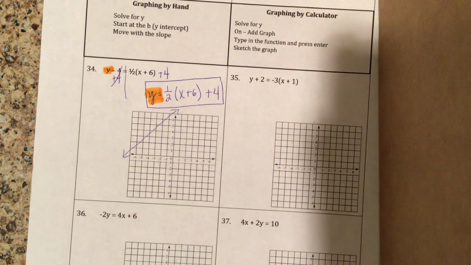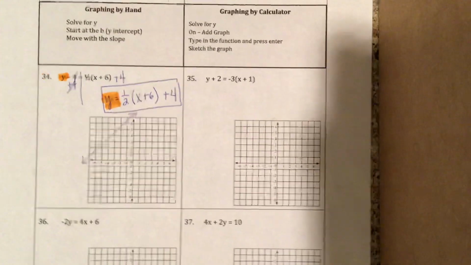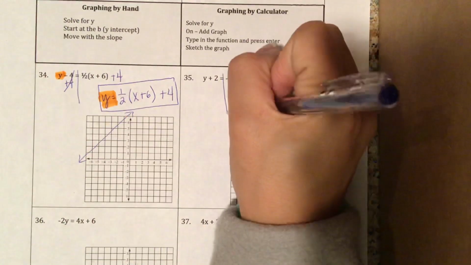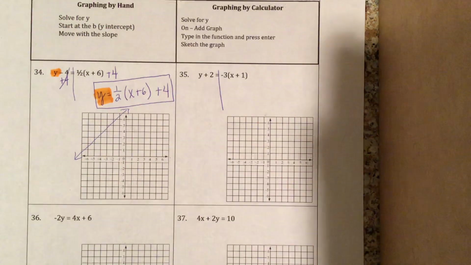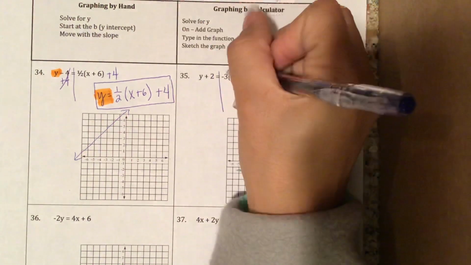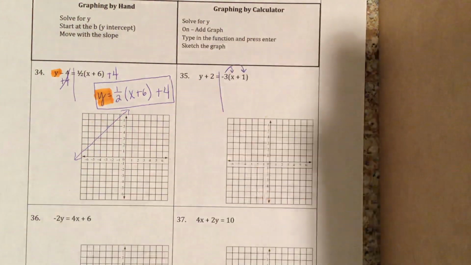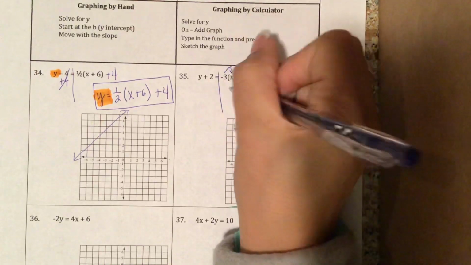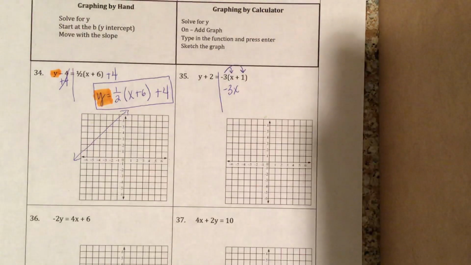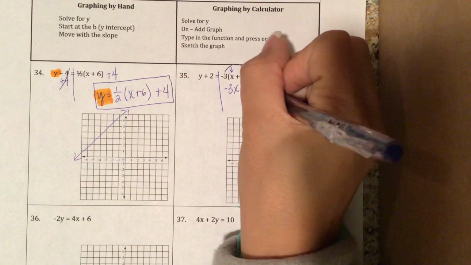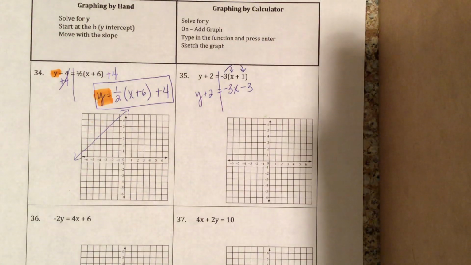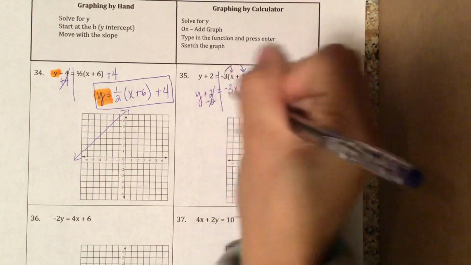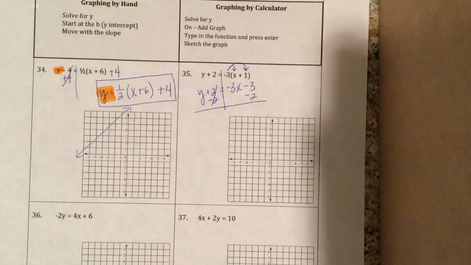Okay, let's try 35. I'll show you 35 by hand. Again, you have both options. You could just get the y by itself, move that minus 2 to the back, or you could solve it, make it nice and pretty. When we did this at the beginning of the year, we got rid of parentheses. Negative 3 times x is negative 3x. Negative 3 times 1 is negative 3. Parentheses are gone. Get y by itself by subtracting 2 from both sides.